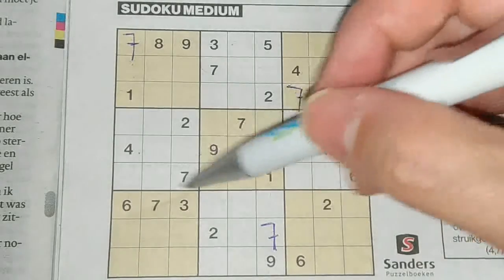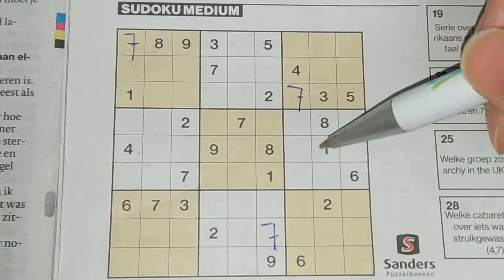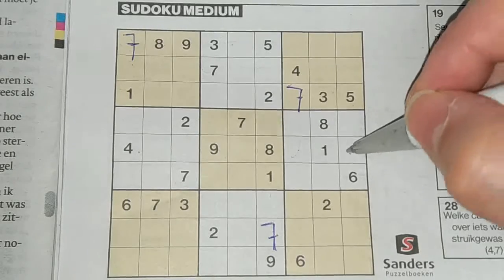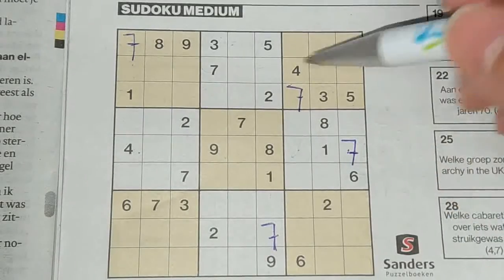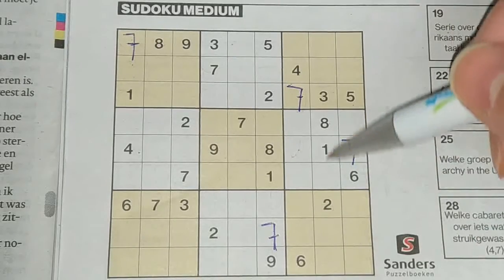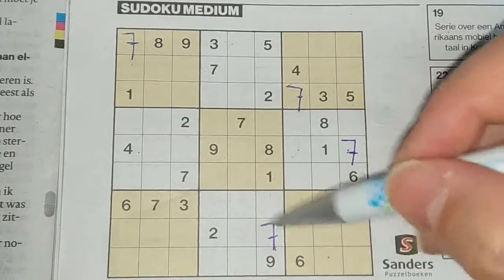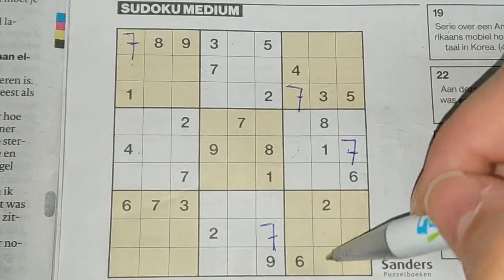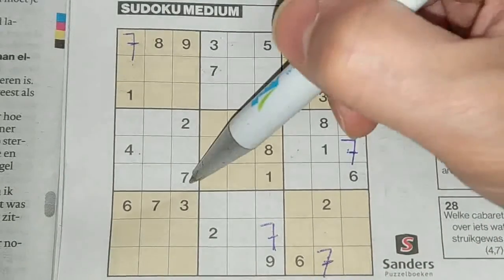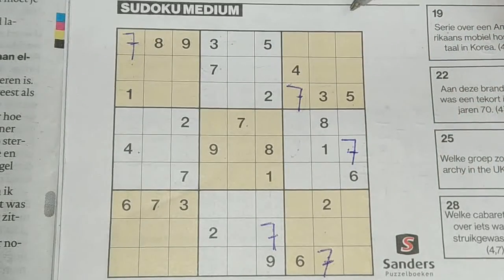7 in this row, 7 in that row. So in the middle row, the only two places for 7 are here or there. But I see already a 7 here. No 7 there, 7 should be here. 7 in this column, 7 in the last column. So in the column between, the only two places for 7 are here or there. But I see a 7 here. No 7 there, 7 should be here. And all the 7s are used, I can see. Yes, alright.